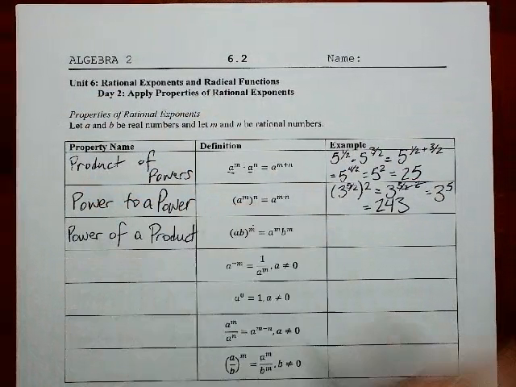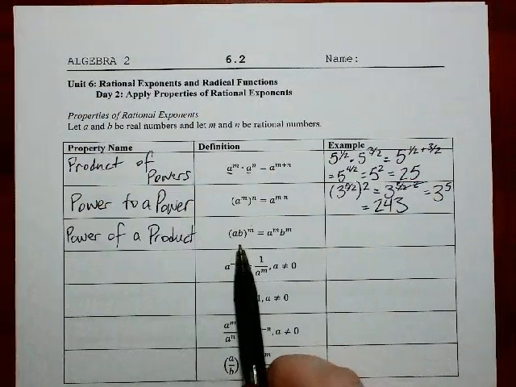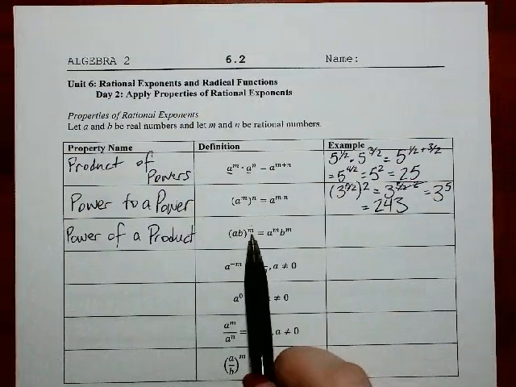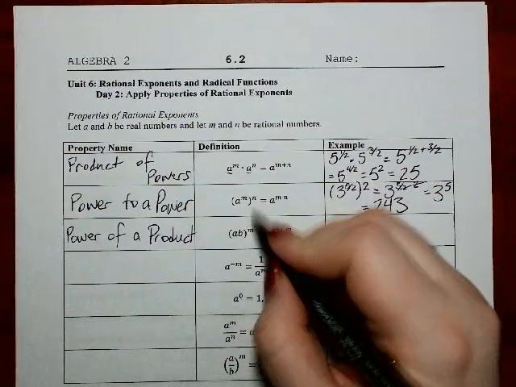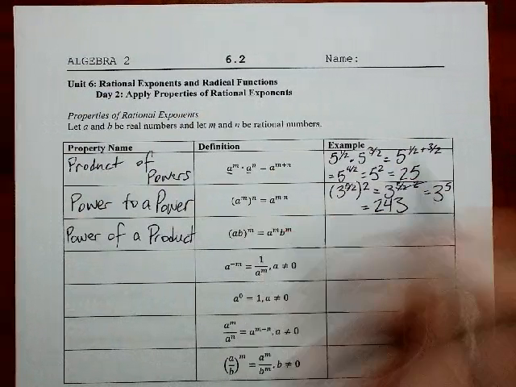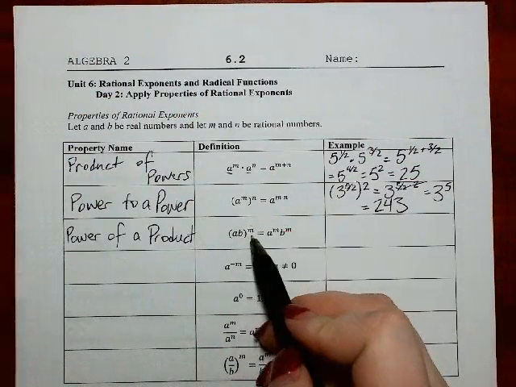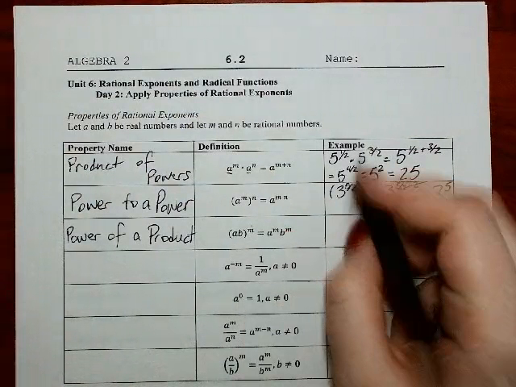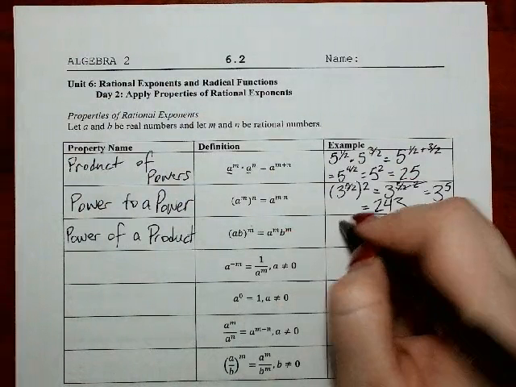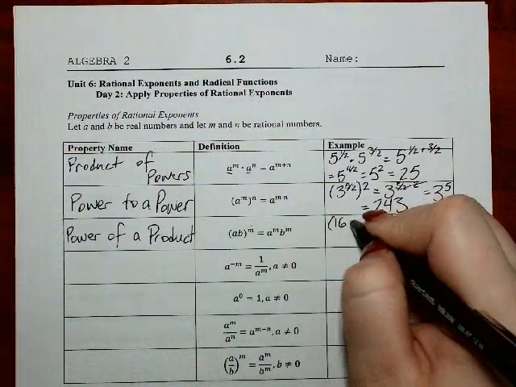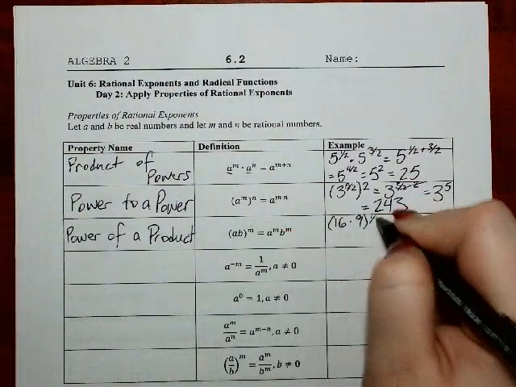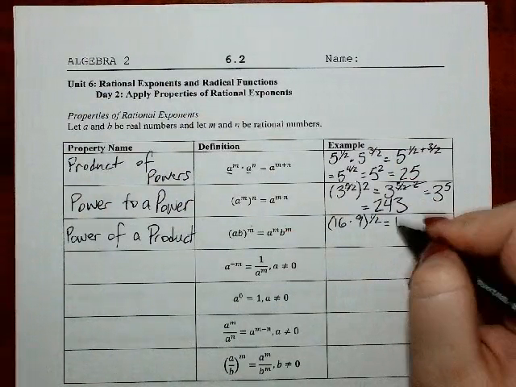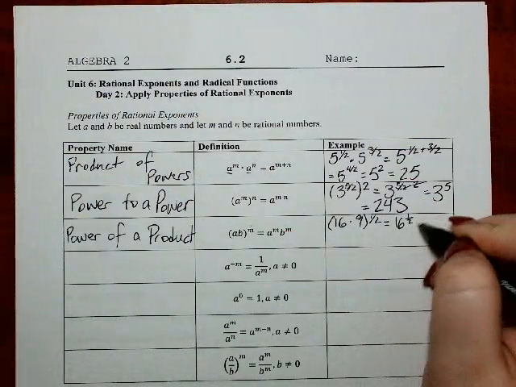Here we have power of a product. So we're multiplying two things and then raising that product to a power. So we basically distribute this exponent out. We can only do that if it's multiplied though. We cannot do it if it's added or subtracted. So then our example is 16 times 9 to the 1/2, which is the same as 16 to the 1/2 times 9 to the 1/2.